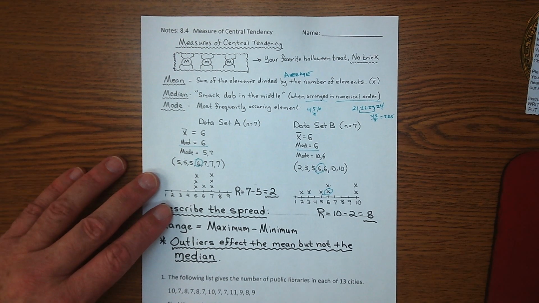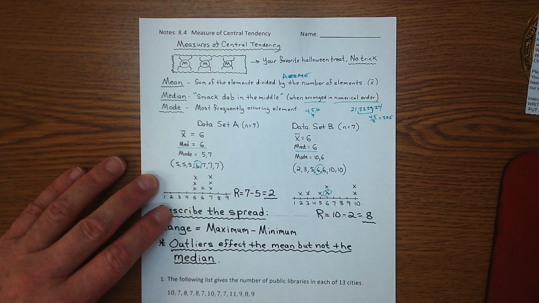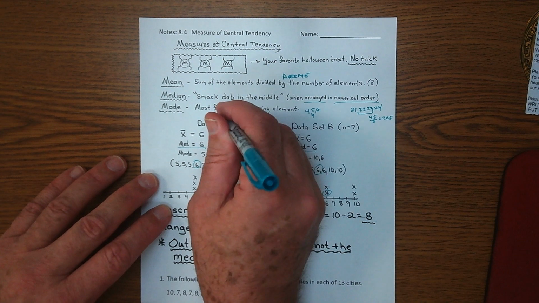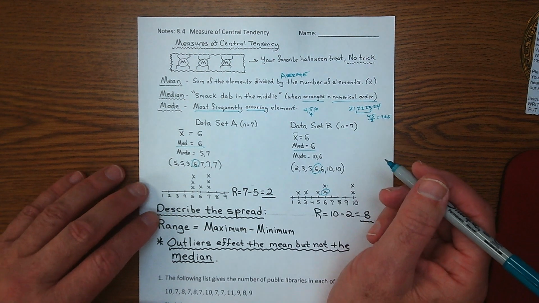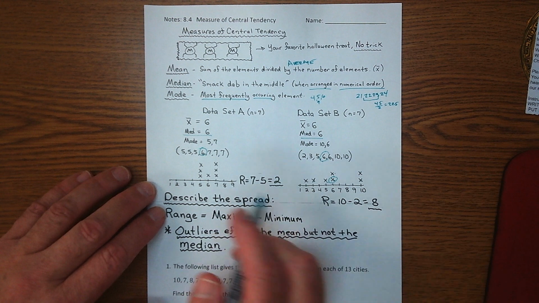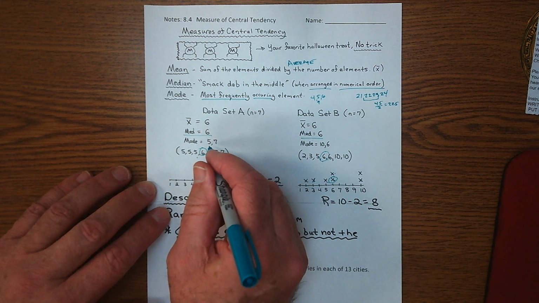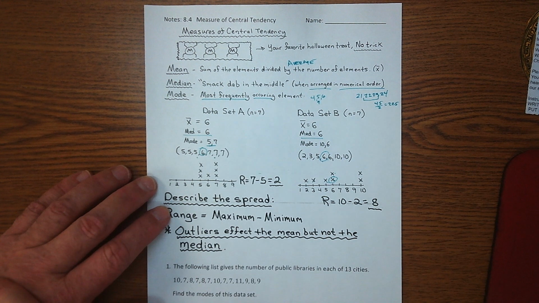Our mode is the number that occurs most frequently, the most frequently occurring element. So it occurs most often, occurs most frequently. So we look at the data set here. We've got 5s and 7s that are occurring most often. They're both occurring 3 times each. So our modes are 5 and 7.